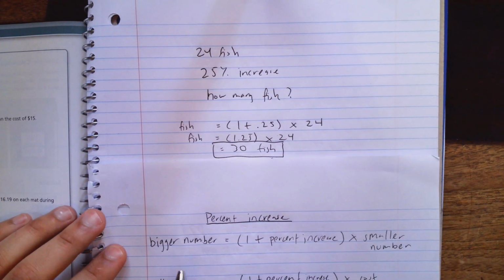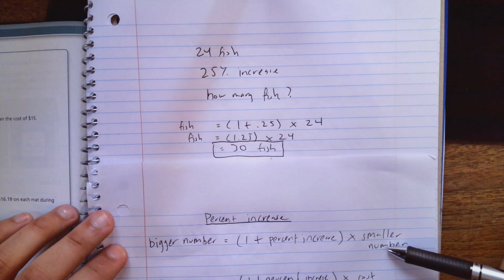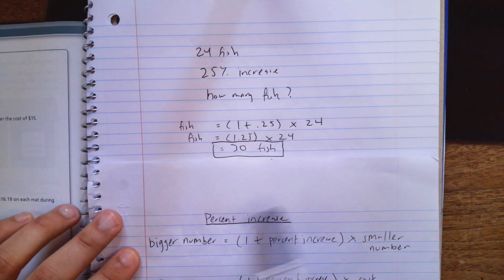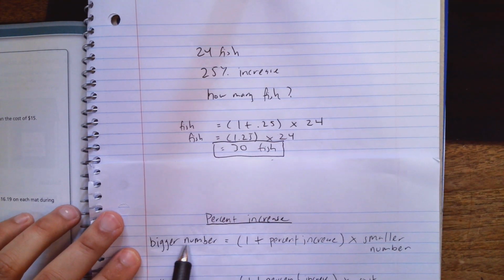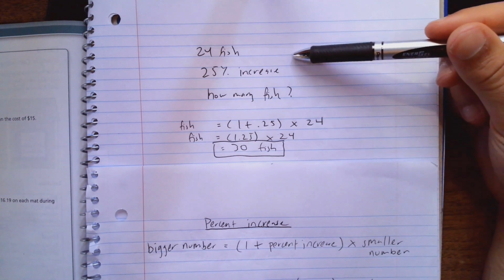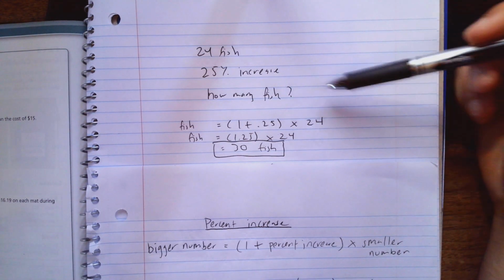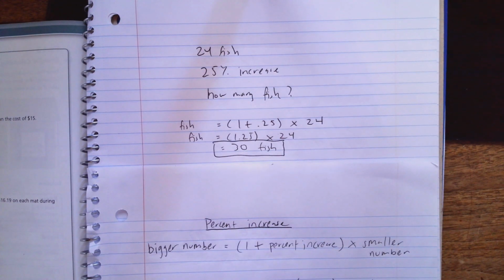In our equation, our bigger number is what we're solving for, and our smaller number is what we plugged in. So we decided that 24 is our smaller number, and we solve for this bigger number, which is 30. So if we're talking about a percent increase, does it make sense that our answer is bigger than 24?